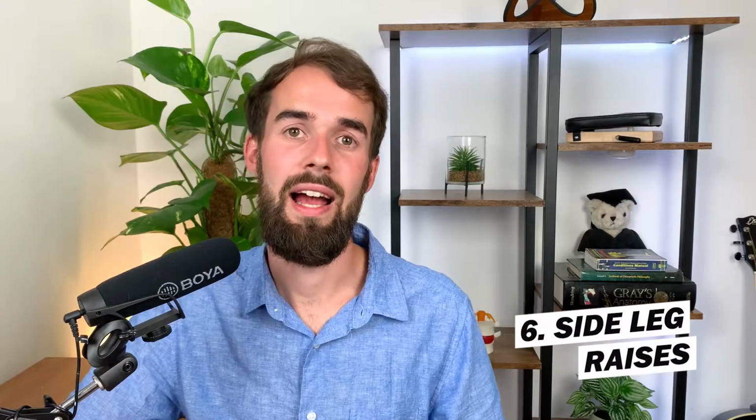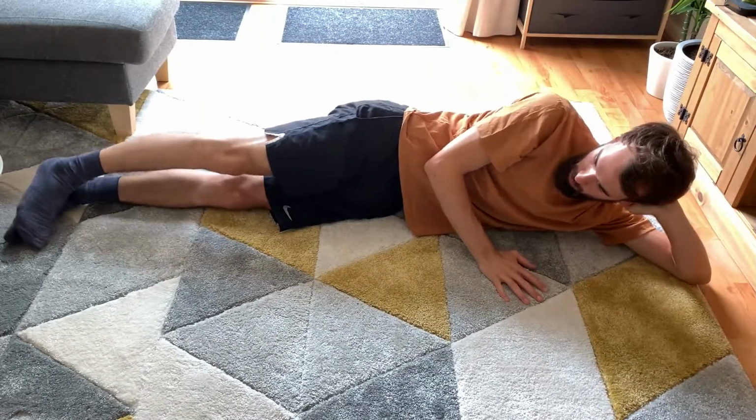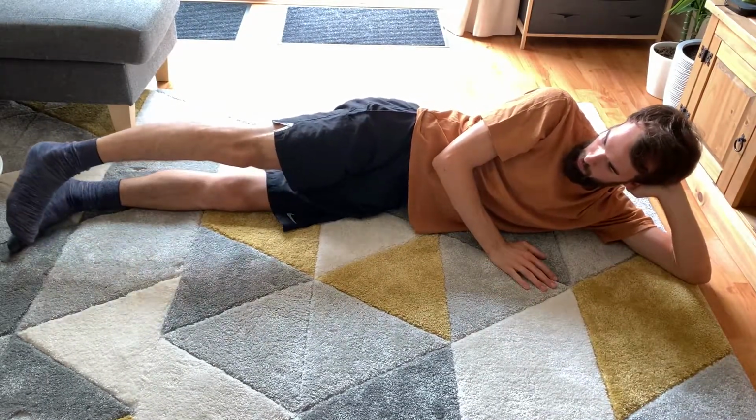Exercise number 6 is, again, you're going to lie on your side, and what you're going to do is straighten your top leg, so your knee is straight, and then turn your toes so they're slightly pointing forwards, and then bring your leg slightly backwards. This is going to make sure that you stimulate your glute medius and not your TFL, which is a little bit more forward. So make sure you're pointing downwards with the toe and a little bit behind your pelvis.